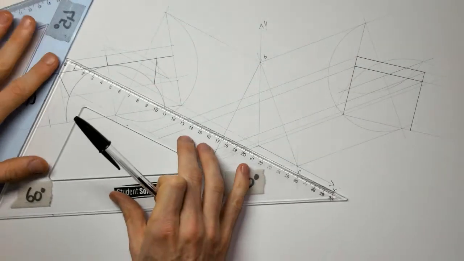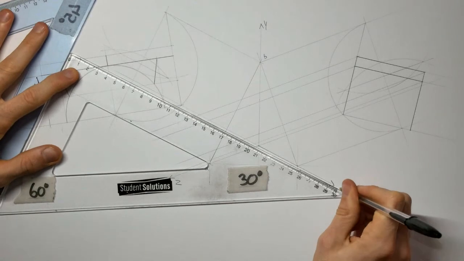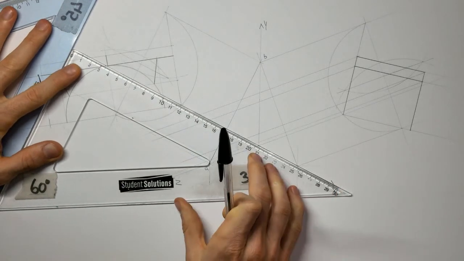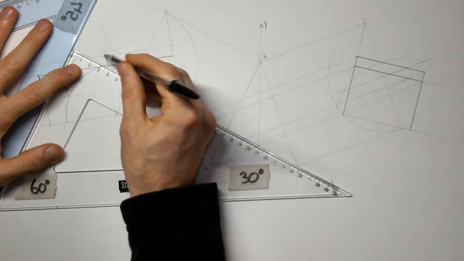It's my net, appearing as an edge view there.